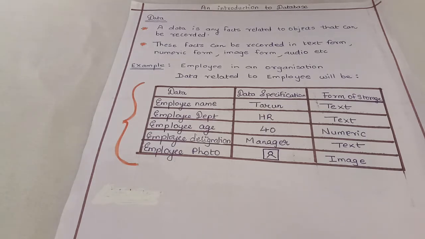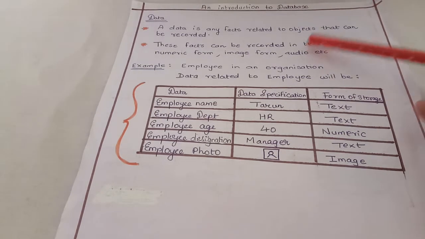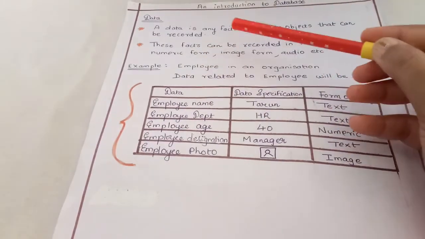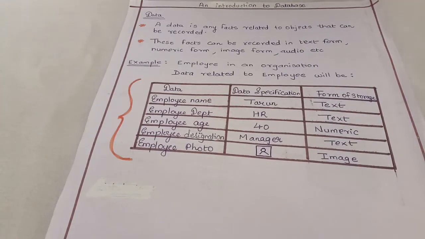Now we got the data, but we have used one more term in our definition, that is recorded. So how is this data recorded? We have known what data is, the details or facts related to any object. Now we want to record this data. The data or these facts can be recorded in text form, numeric form, image form, or audio. So in all these ways you can record your data. How this data is recorded, we will understand with the example of a small table.